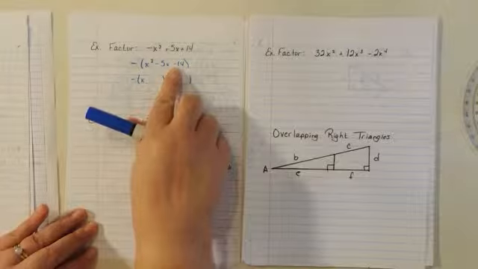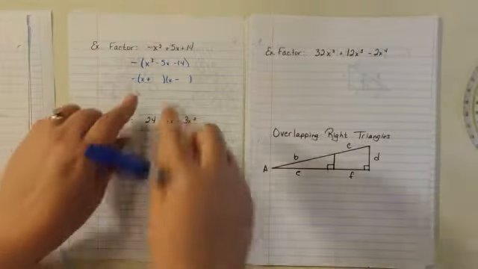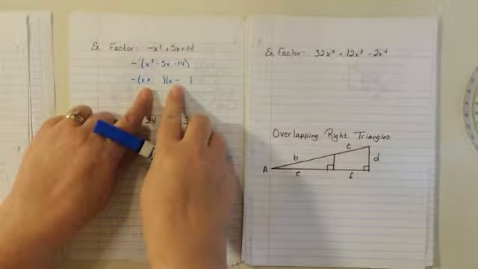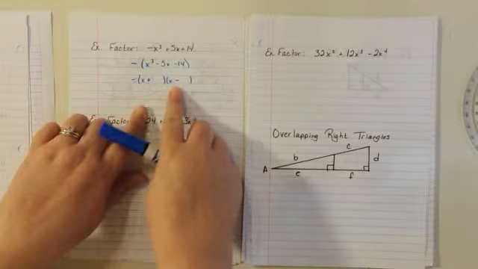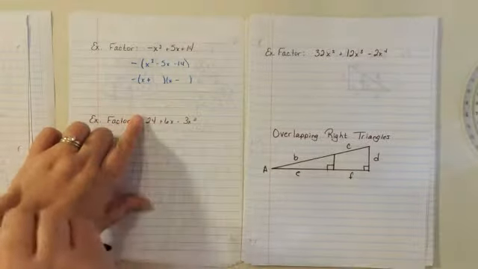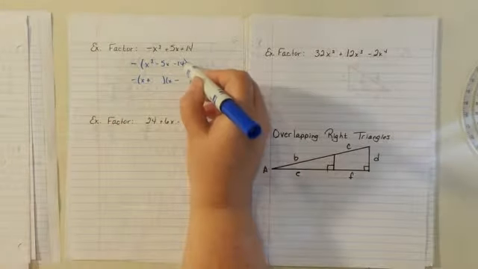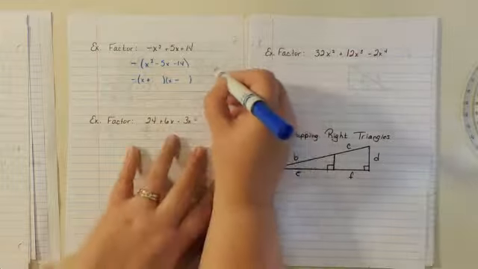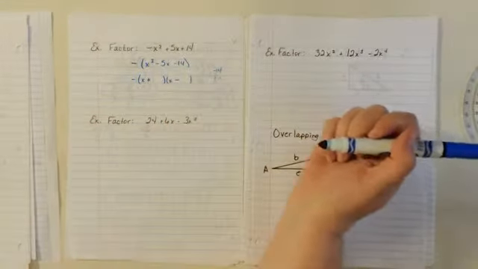This term is a negative, so that means one of these is going to be positive and one of them is going to be negative. It doesn't matter which way you write this. It doesn't matter if you do the x minus binomial first and the x plus binomial second, or the plus first and the negative second. Okay? So now we need factors of negative 14 that add to negative 5.